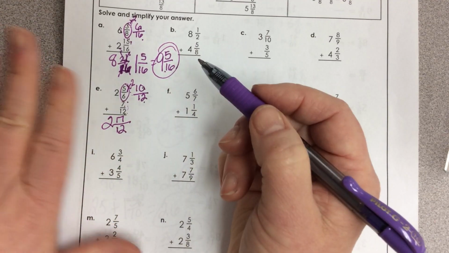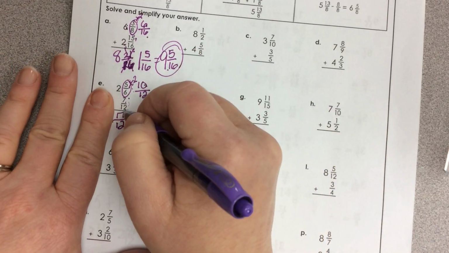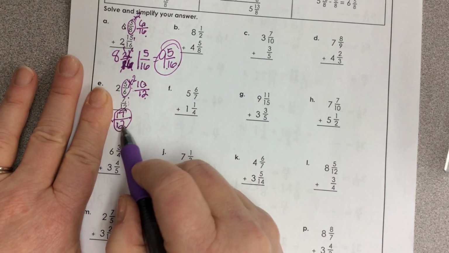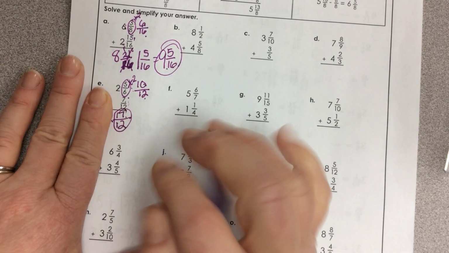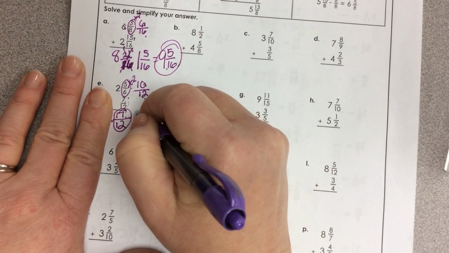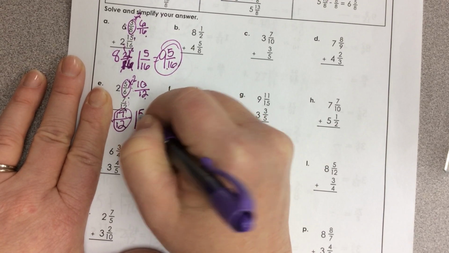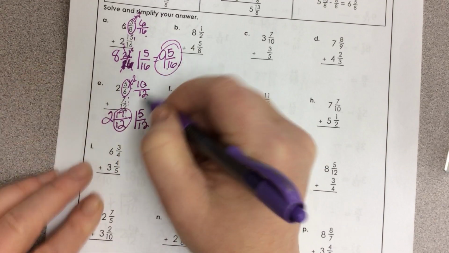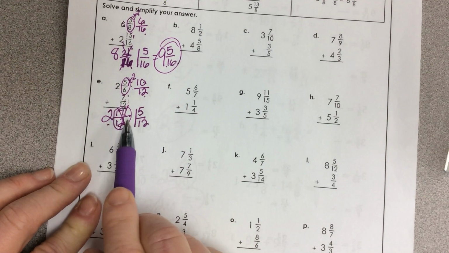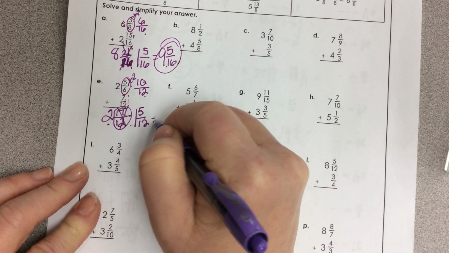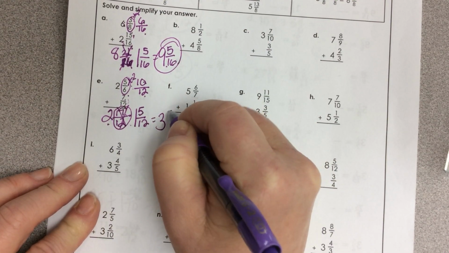Well, that's improper. Just ignore that 2 for a minute. Let's focus on this 17/12. How many times can 12 go into 17? One whole time with 5 left over. So now we're going to add 2 plus 1 5/12. We get 3 5/12.